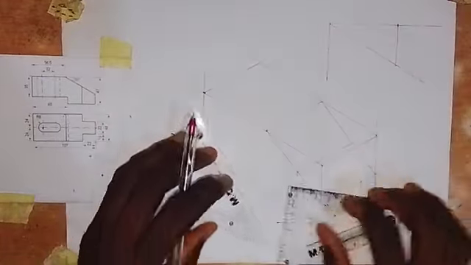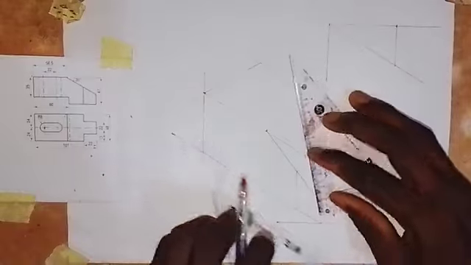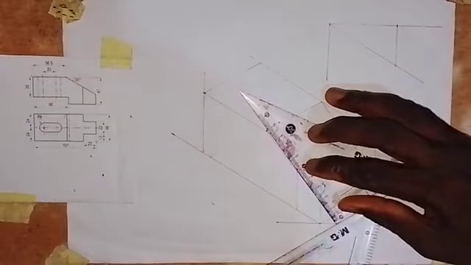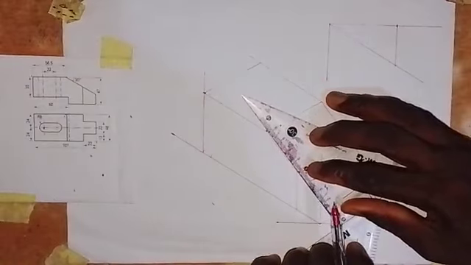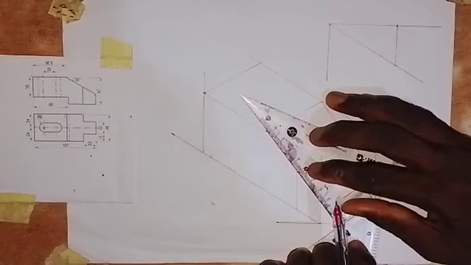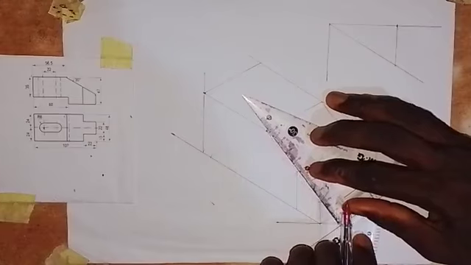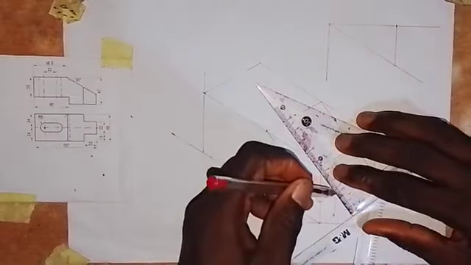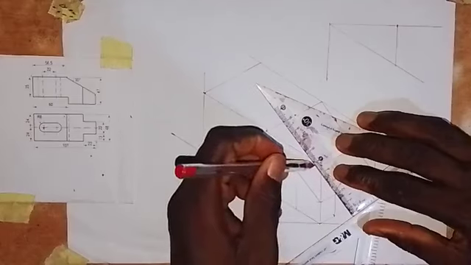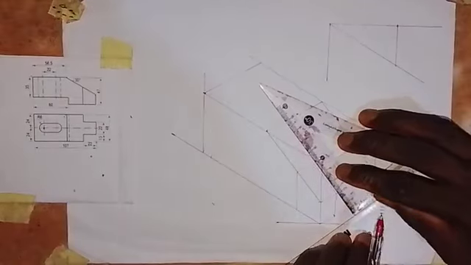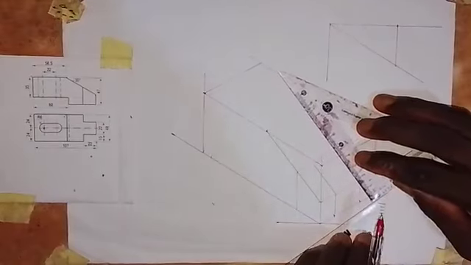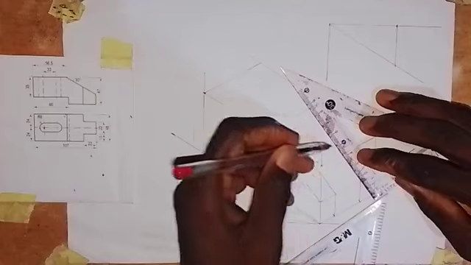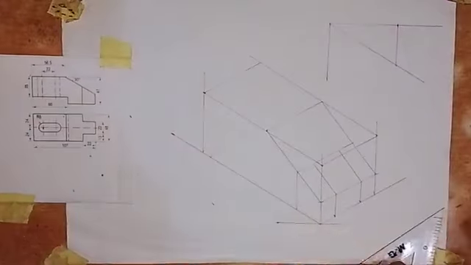So I can just set my set square along this line, and then put a ruler under it, or set square as I did here. I'll bring it to this point here. Then I will draw this line to touch this line here, and I will also bring it down to this point here, and also draw a line from here to touch this line. So that's what we have.